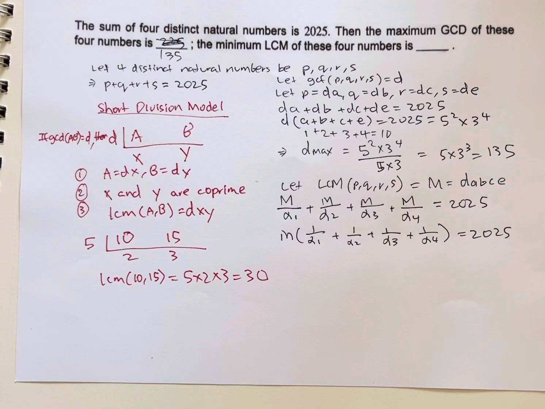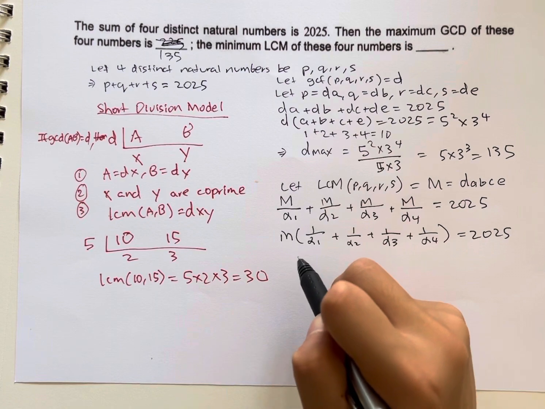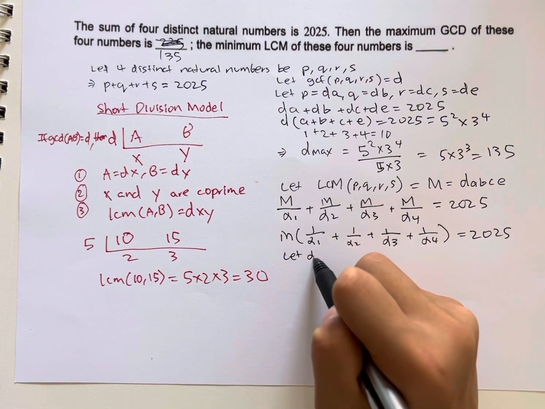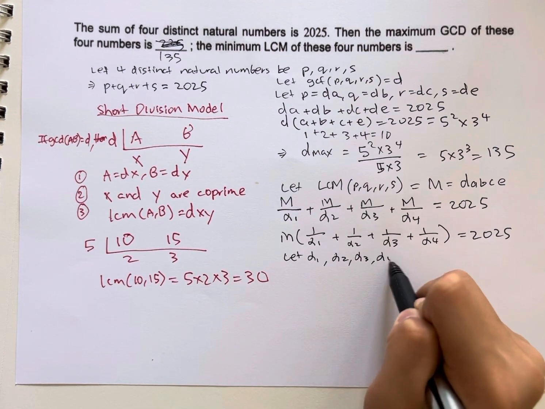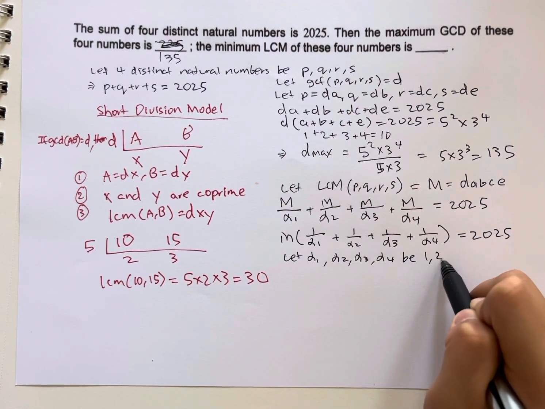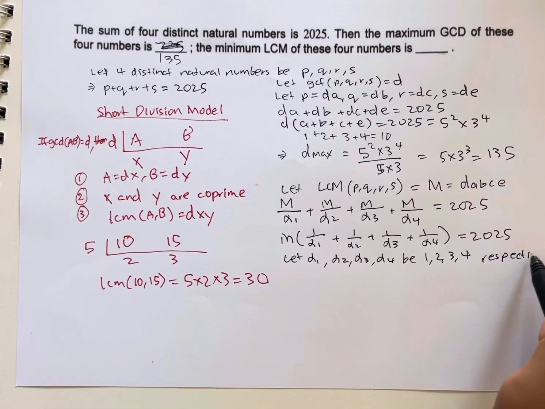And how do we do that? Well, remember that in fractions, the smaller the denominator, the larger the fraction. So if you have alpha 1 equals 1, that's the largest the fraction can get. Let alpha 1, alpha 2, alpha 3, alpha 4 be 1, 2, 3, 4 respectively, because once again, they're different numbers.